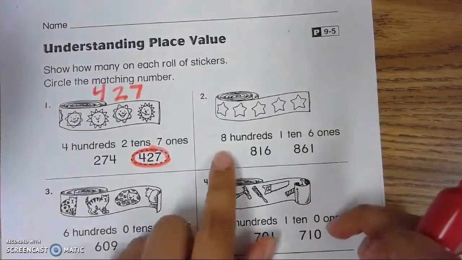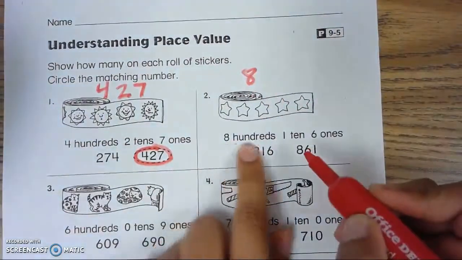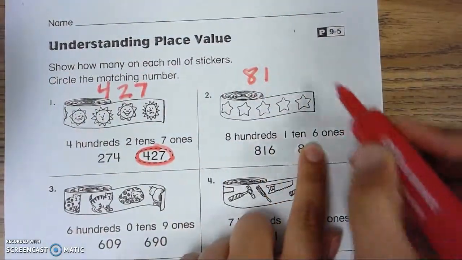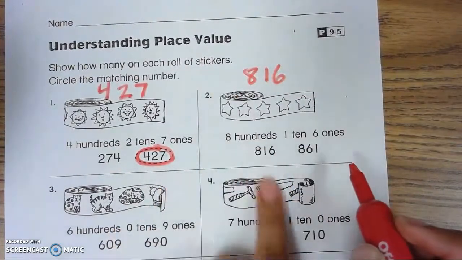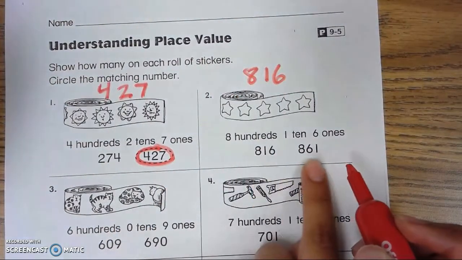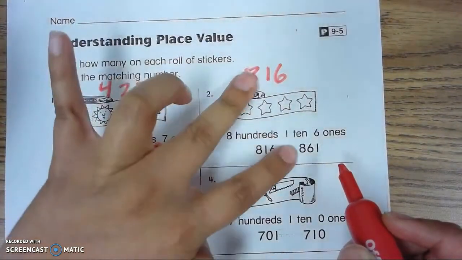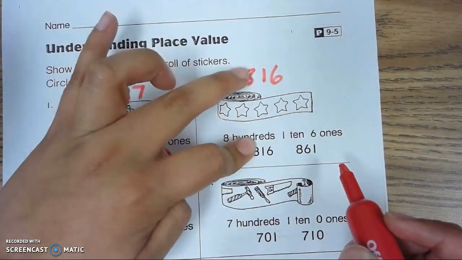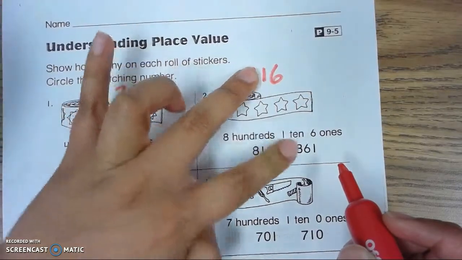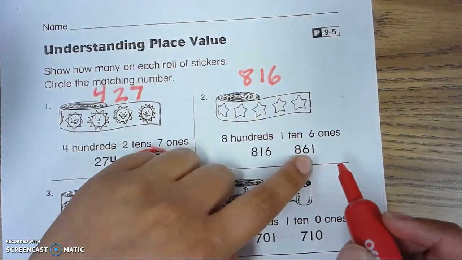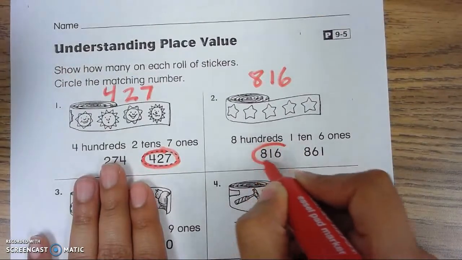Next one, we have 8 hundreds, 1 ten, 6 ones. Which number matches? 816 or 861? Well, let's see. 8 and 8. Let's check the next numbers. 8 and 1. Let's check the other one. 8, 1. Oh, that's a 6. We circle 816.